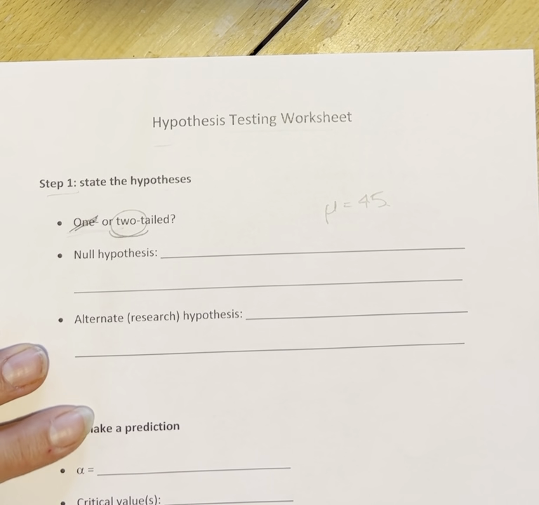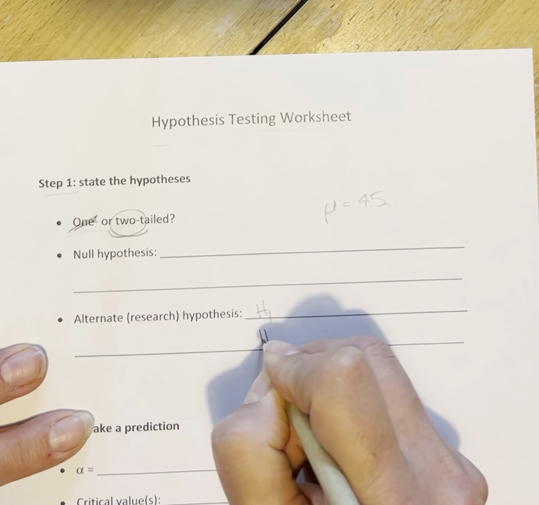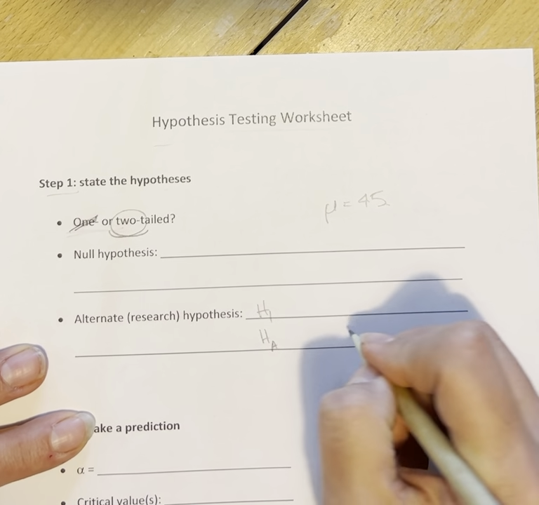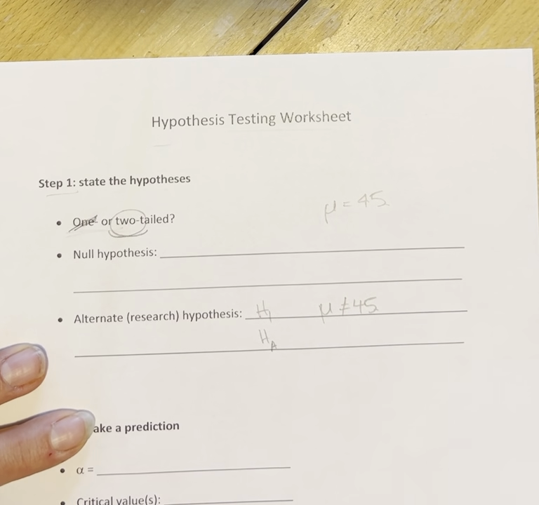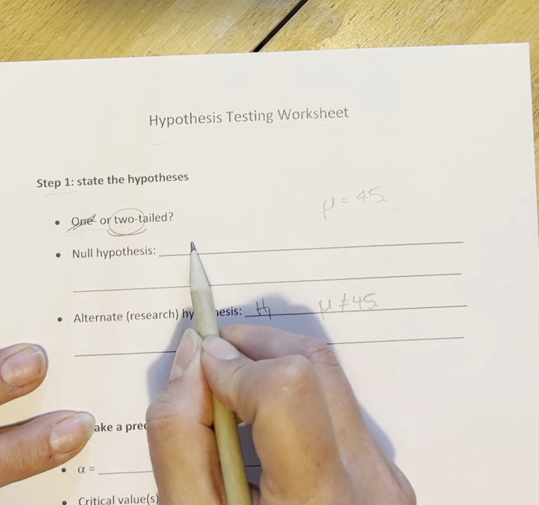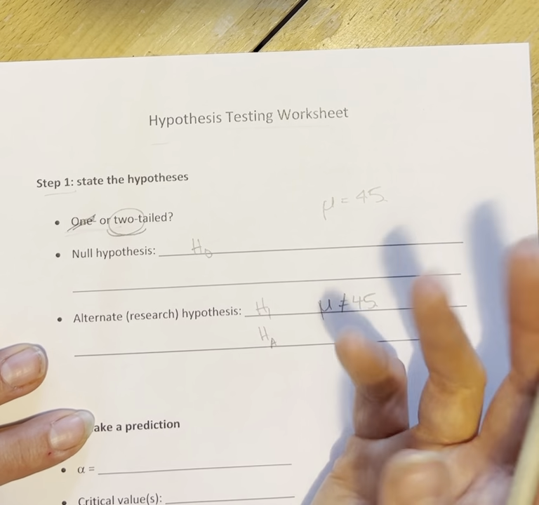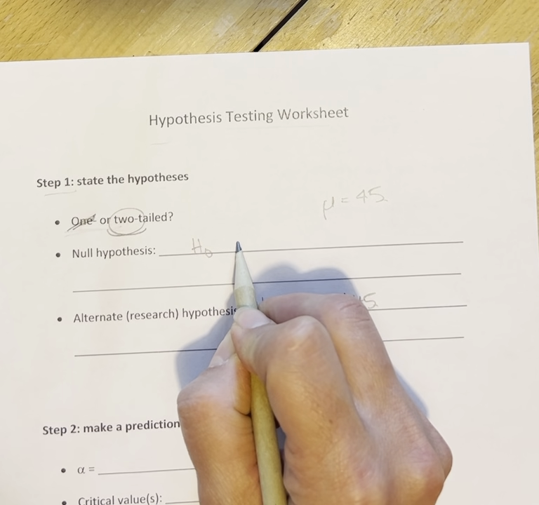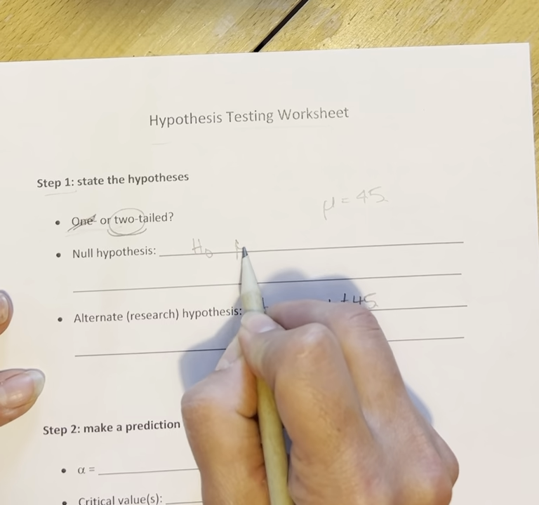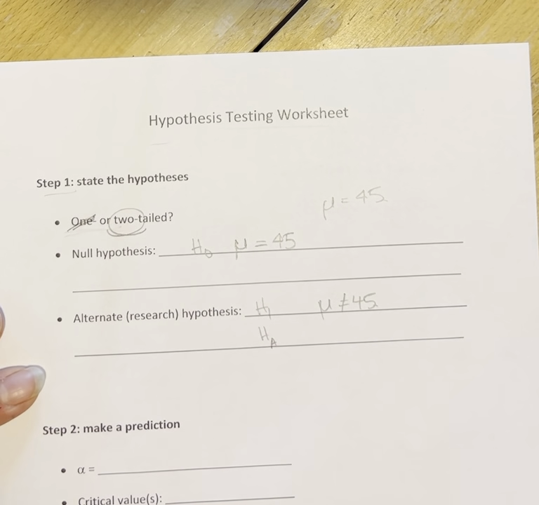So in our alternate research hypothesis, H1, sometimes you'll see it HA, that is mu does not equal 45. And then our H0, or our H naught, our null hypothesis, is that the population of elderly adults that do take the supplement is equal to 45, that they are unchanged by having the supplement.